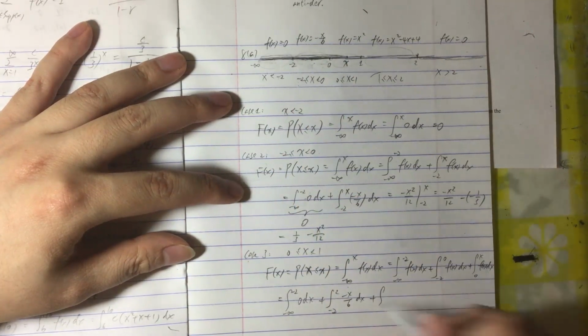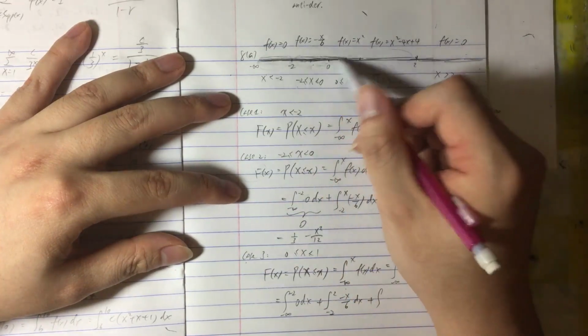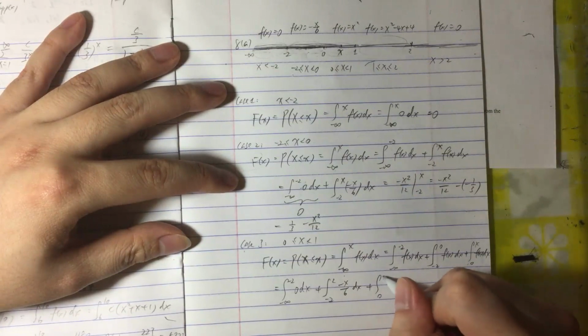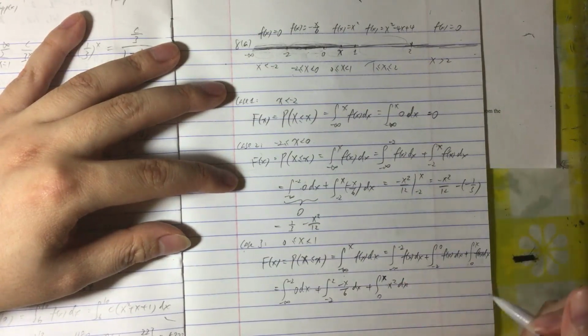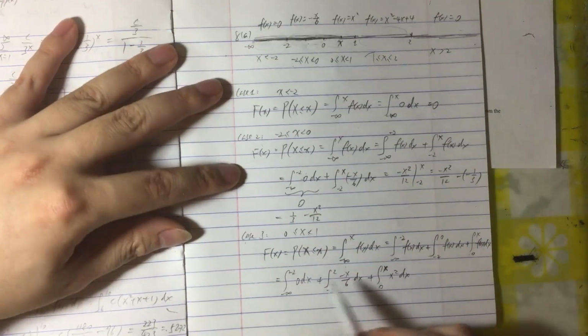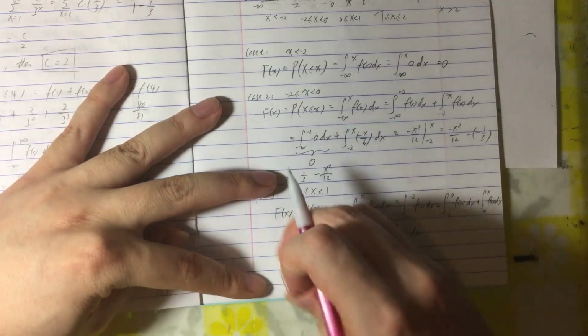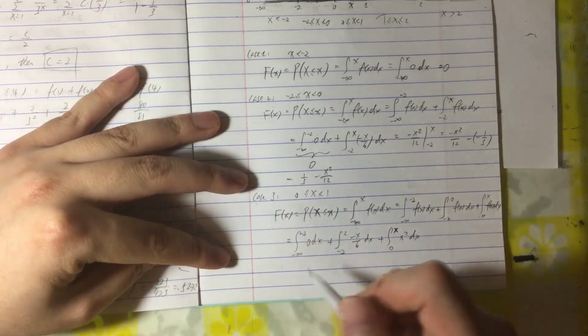The third integral, from 0 to x, f of x is x squared dx. Then take antiderivative. First integral, we know from the previous part, is 0.